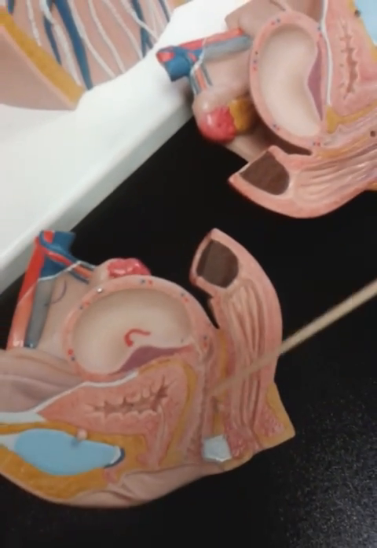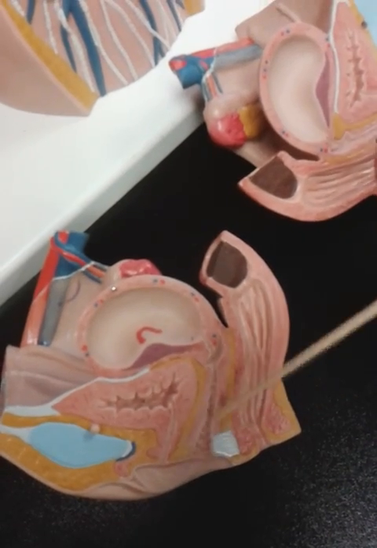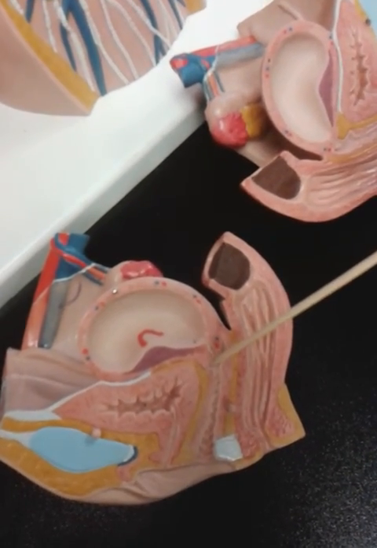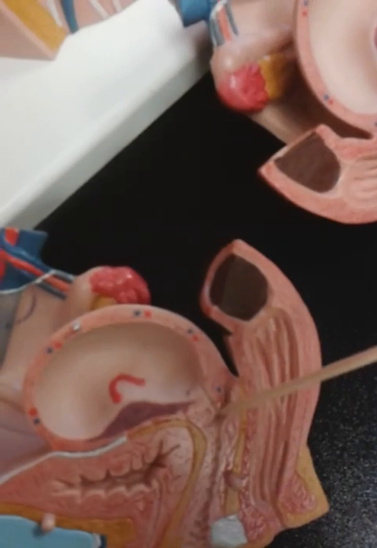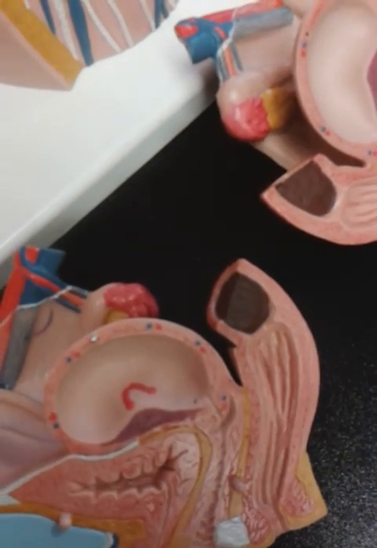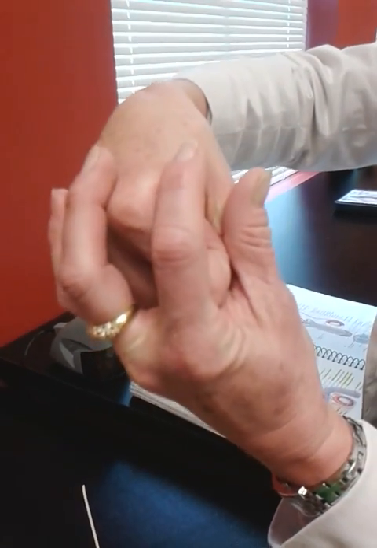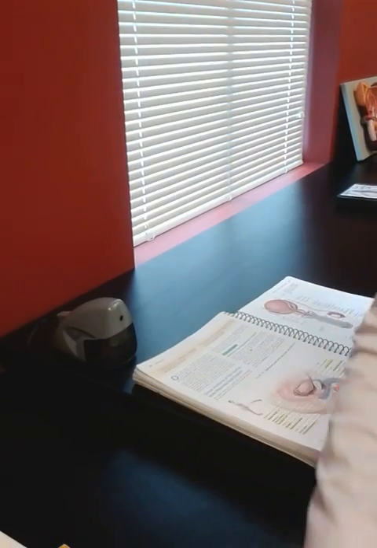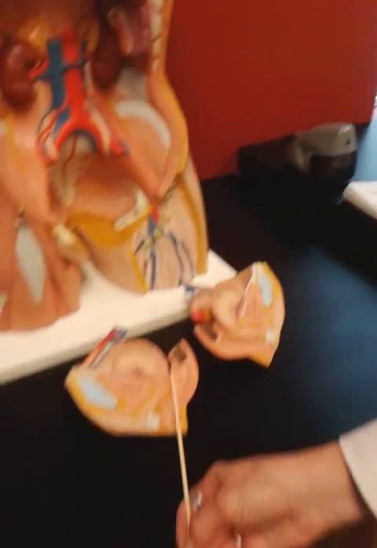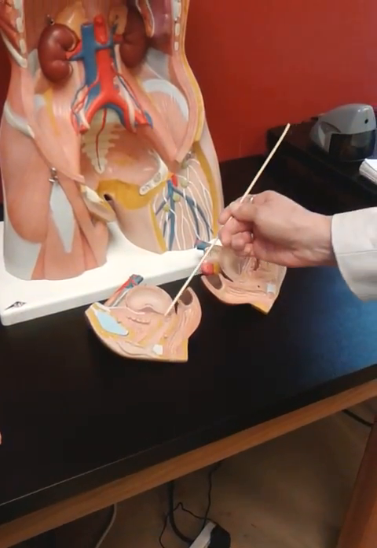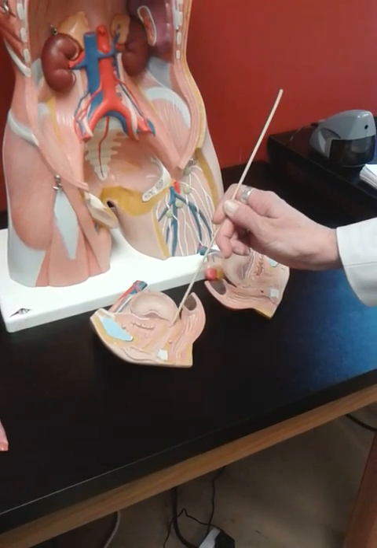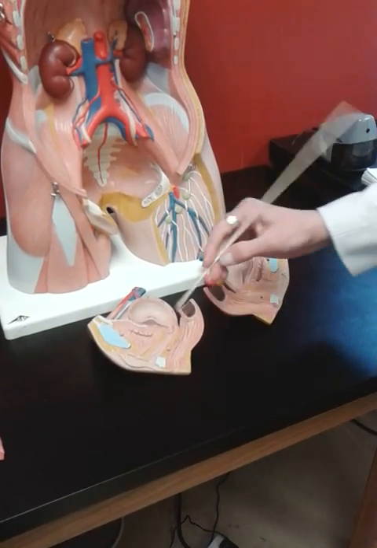Now let's take a look at the vagina. The vagina has what are called fornices. Basically, the cervix sits down in the vagina like this, okay? And so if you were to take a speculum and look up in the vagina, the cervix would look kind of like a donut because it'll have that opening in it.